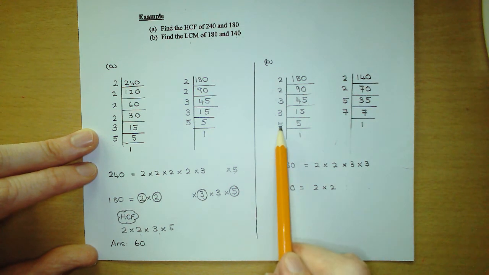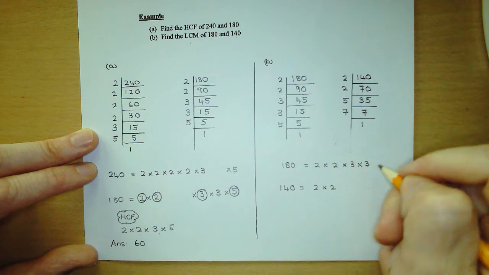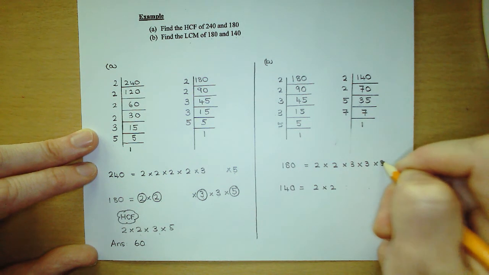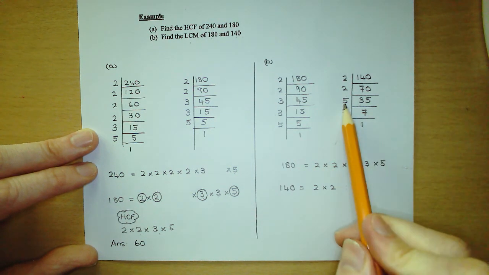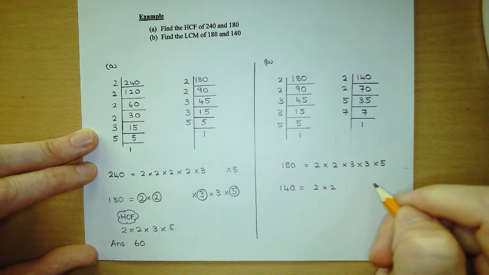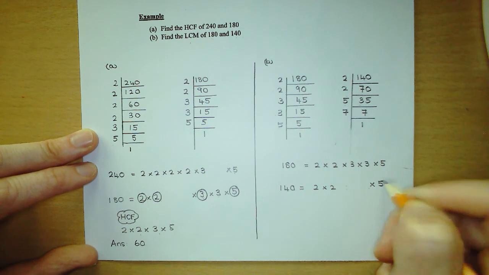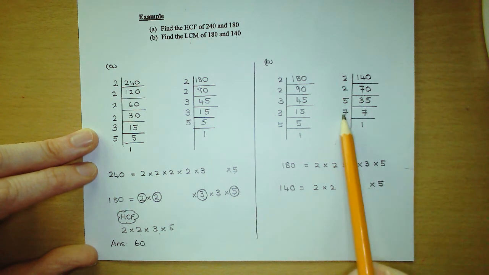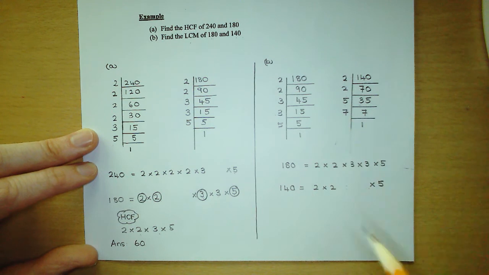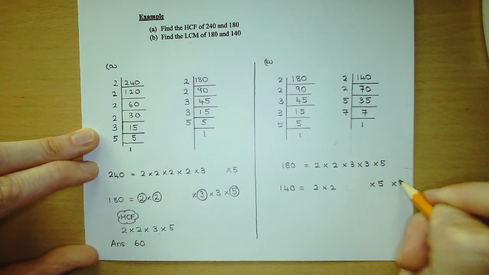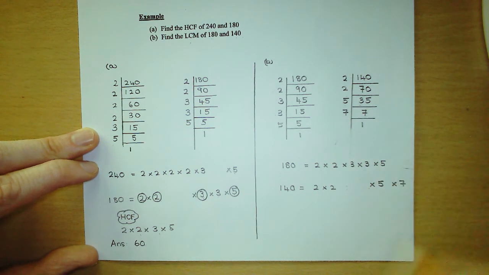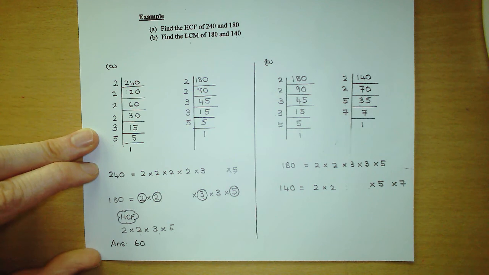You'll then note that there's 1 5 that multiplies to give 180. And you'll also note that there's 1 5 that multiplies to give 140, so we'll have to line those up. And then you'll notice that in 140 there's a 7, so we'll put that 7 out by itself because there's no 7 that multiplies to give 180.